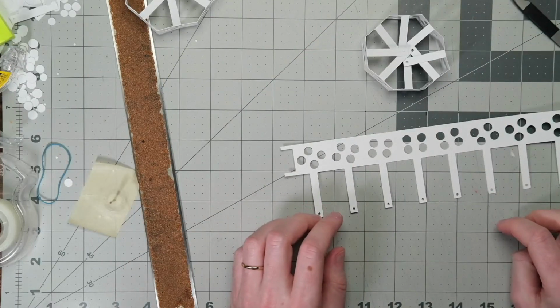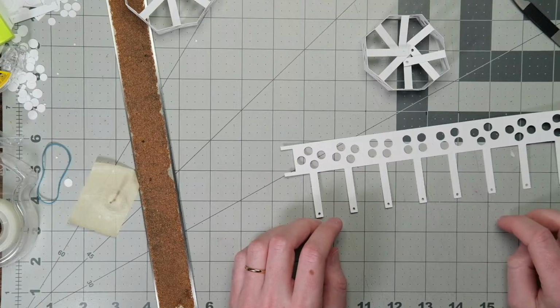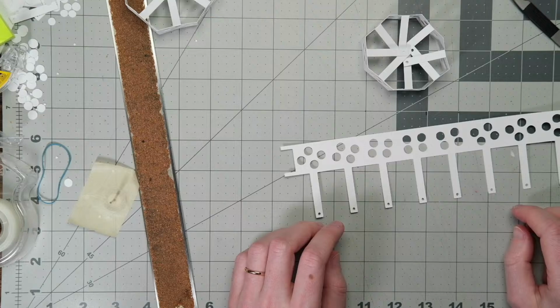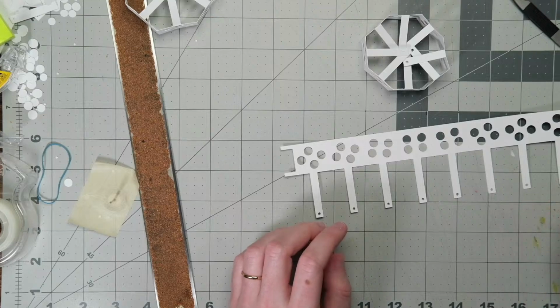How do I want to do this bit? If I have something that can just sort of push it down, that's good. I could use just a piece of foam core. That might be my best bet. Okay.